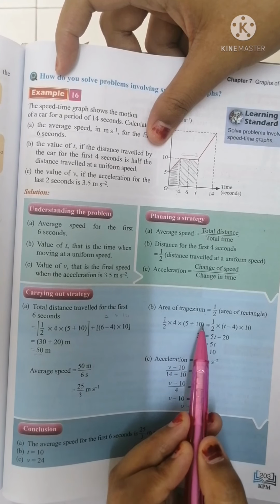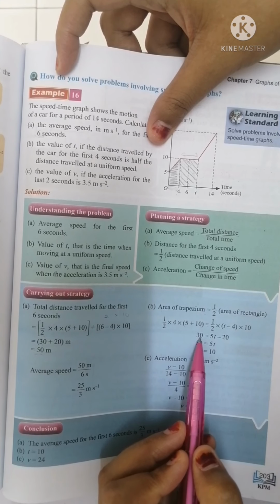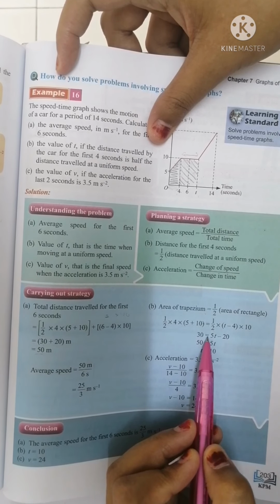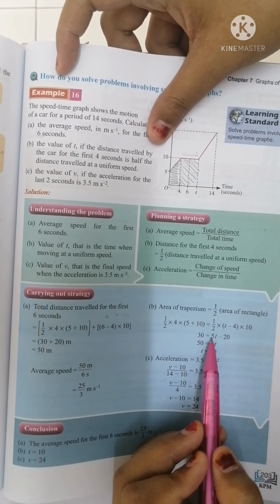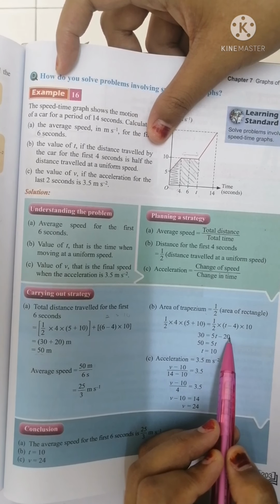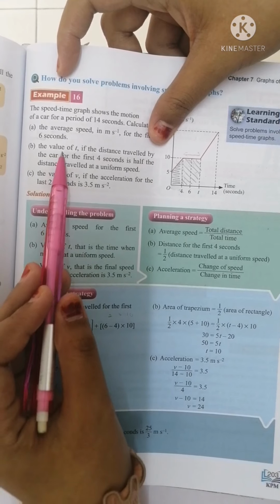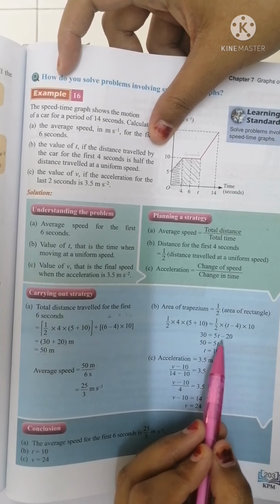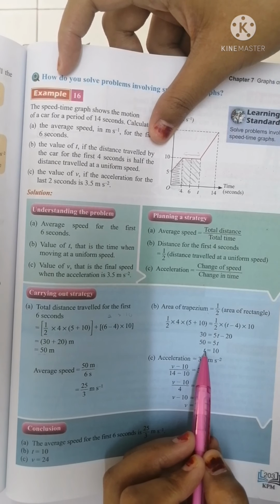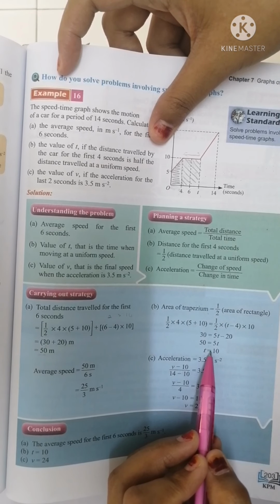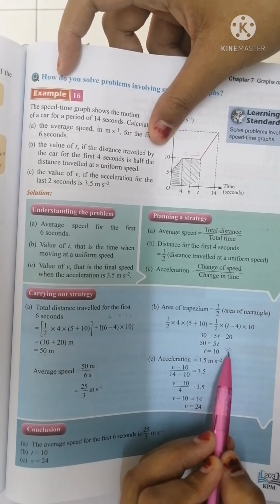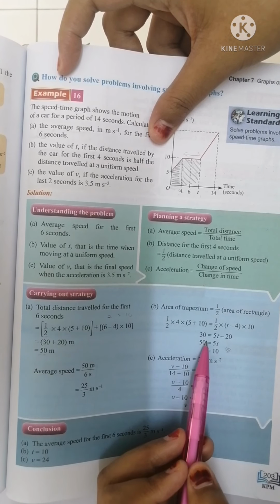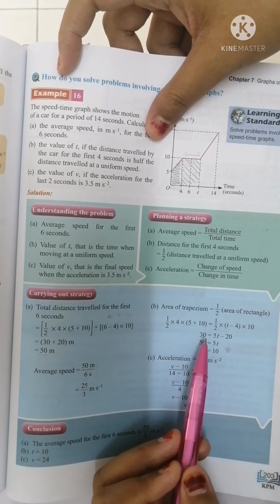You solve the left side, so it becomes 30, equal to, and when you solve this one, you will get 5t minus 20. Then we want to know the value of t, so you solve to find t. So t is equal to 10. Now, done for B.